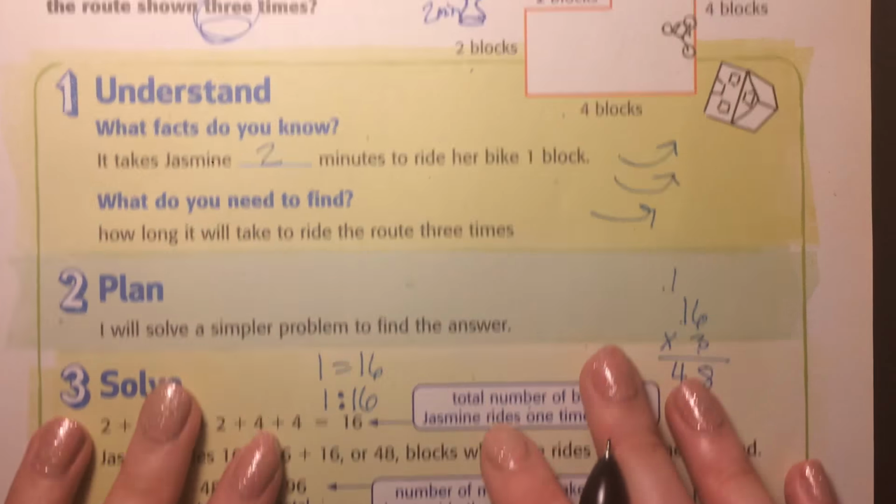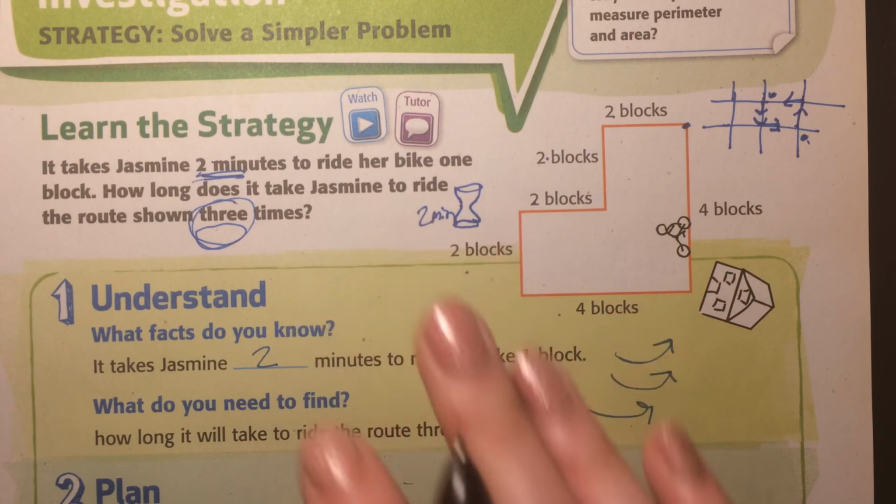I didn't stop halfway through. Again, you can pause there if you need it.